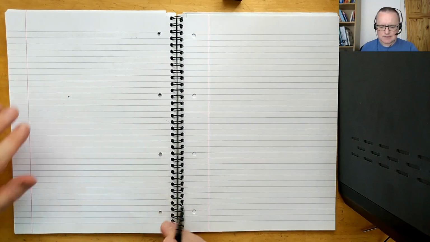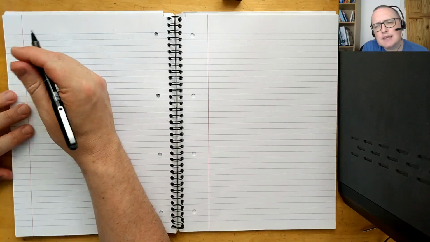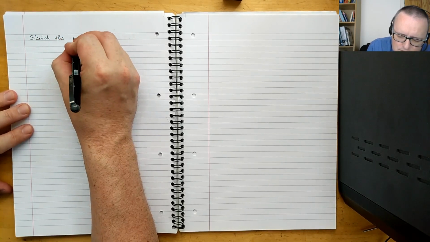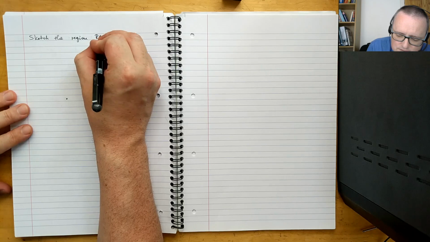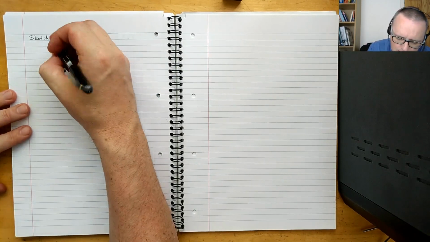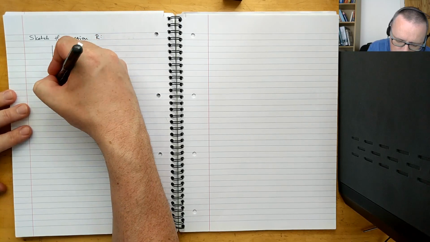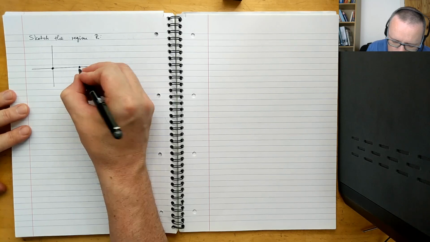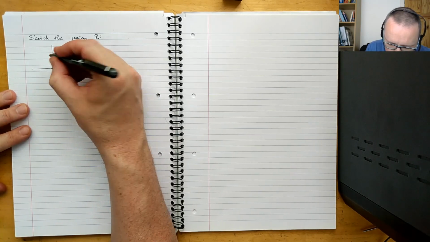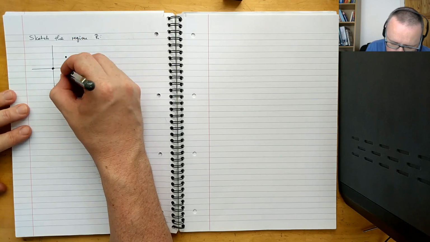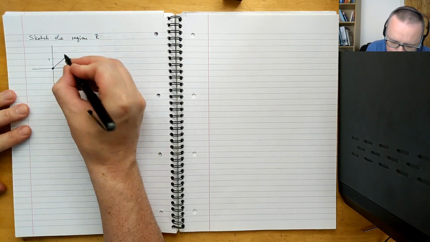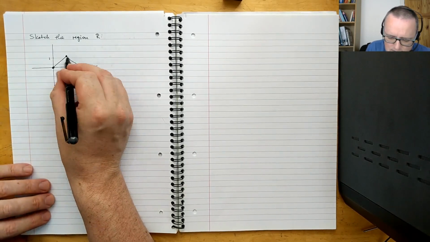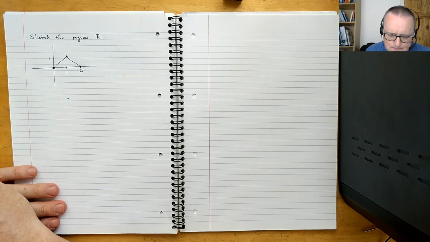So let's see how we would treat this question. I'm going to begin by sketching the region R, just so we can see it in front of us and we can think clearly about it. So we've got these 3 points. We've got the origin here, the point (2, 0), which would be here, and the point (1, 1), which would be about here, let's say. So it's this triangular region formed by these two slanted sides and the x-axis.